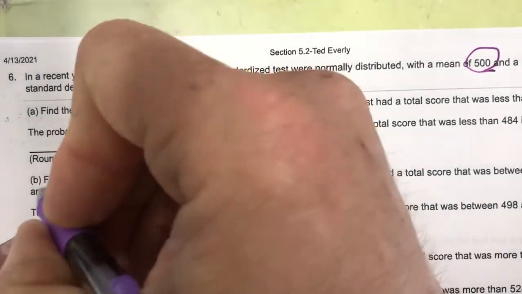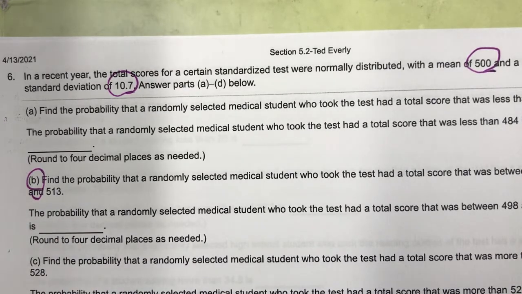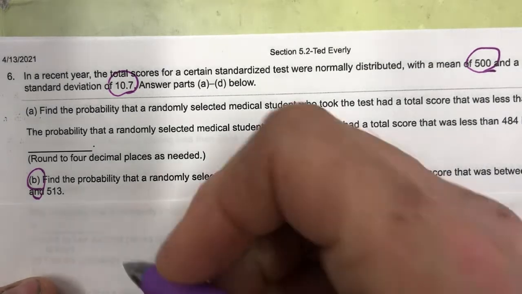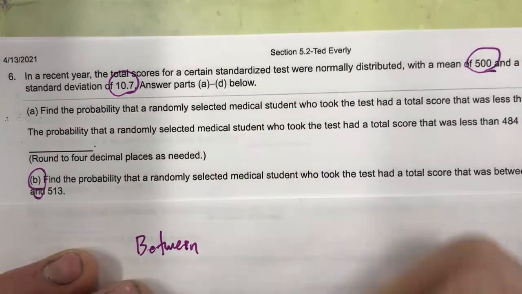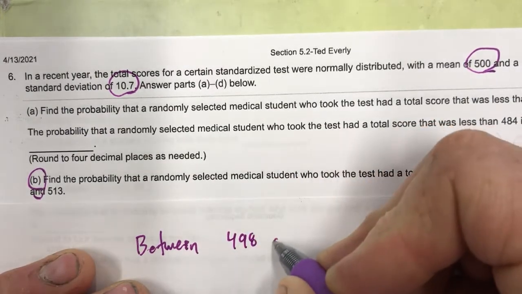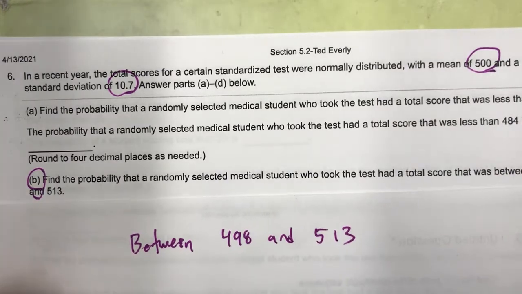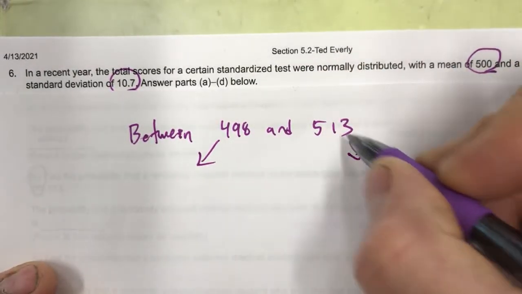Part B right here. Find the probability that a randomly selected medical student who took the test had a total score that was between, all right, so we're between 498 and 513. Okay, so to do this, I've got to do z-scores for both of those.